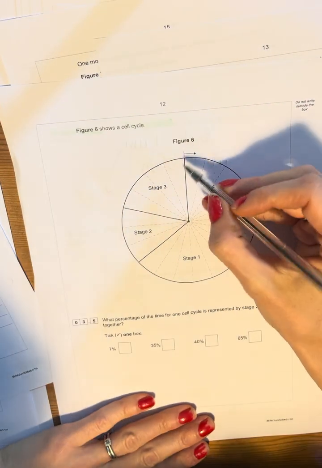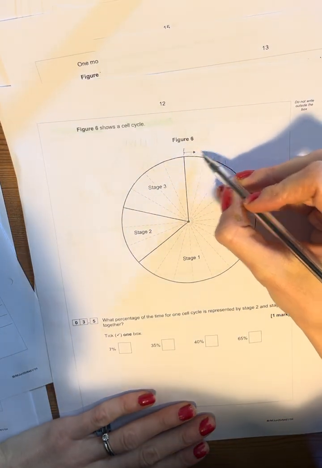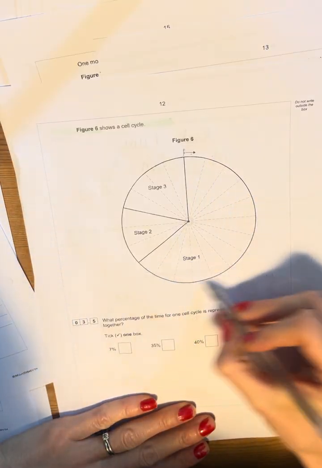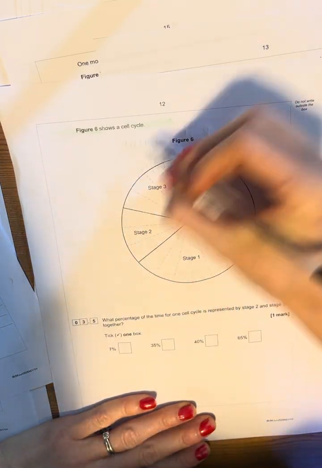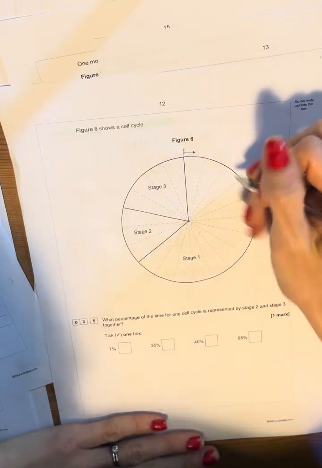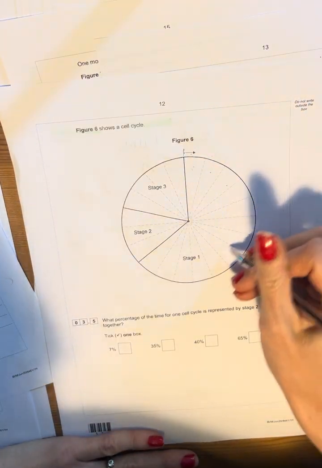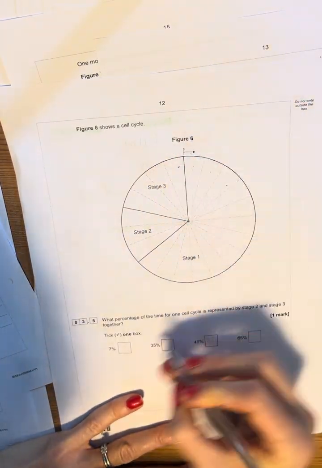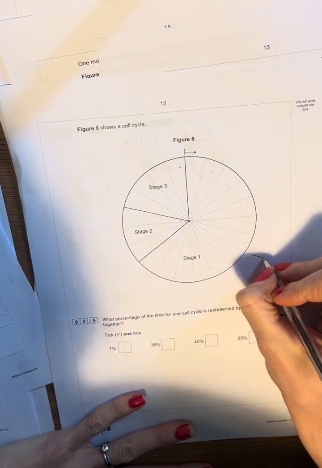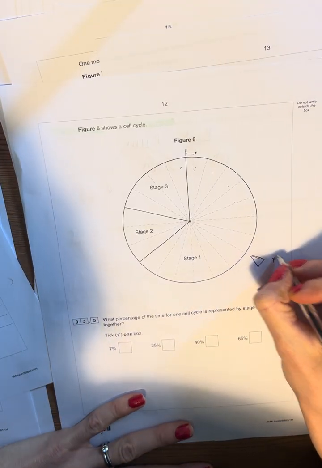This shows the cell cycle. So if you can imagine, this is you being a baby, toddler, teenager, middle-aged, elderly, done. Yeah, so when we count up these 1, 2, 3, 4, 5, there are 20 of these. It says what percentage, so I'm going to say here segments, there's times 20.